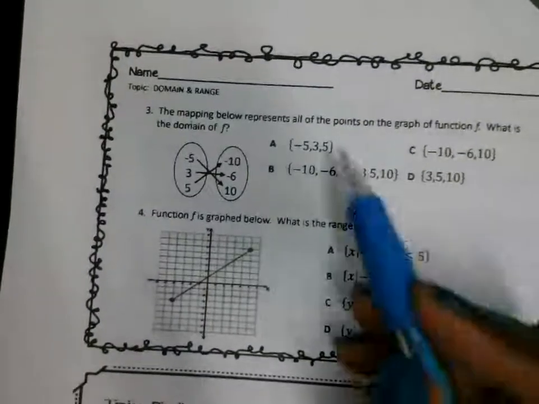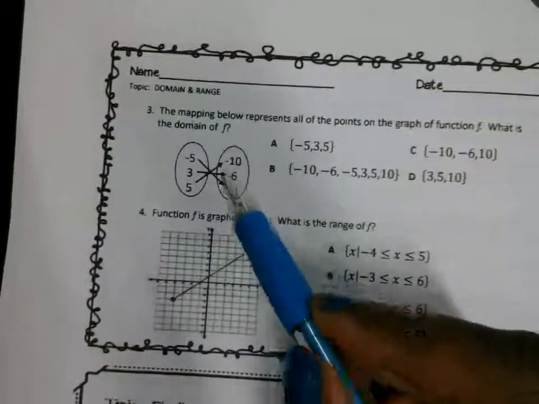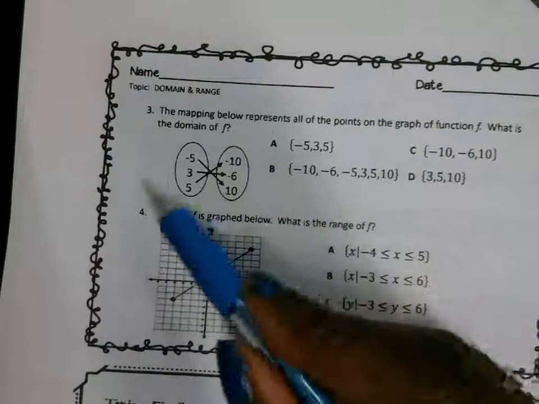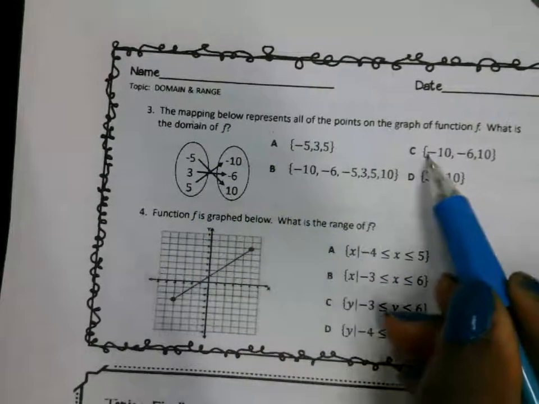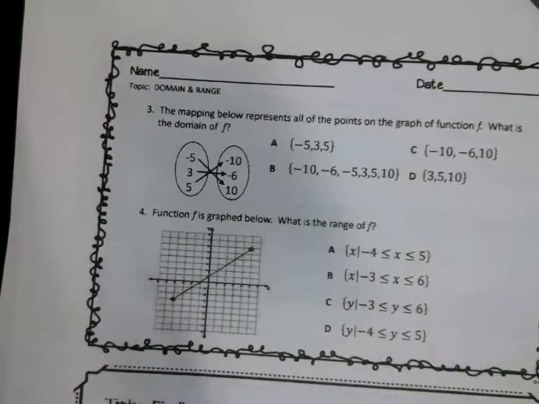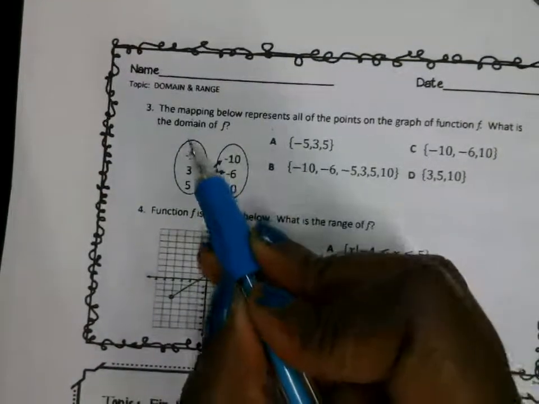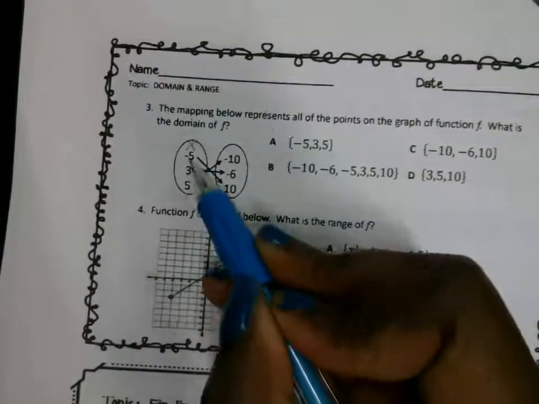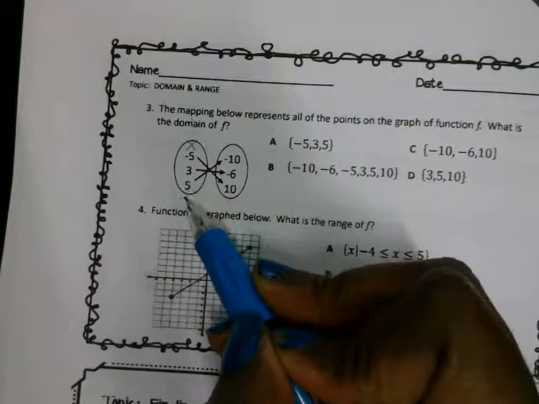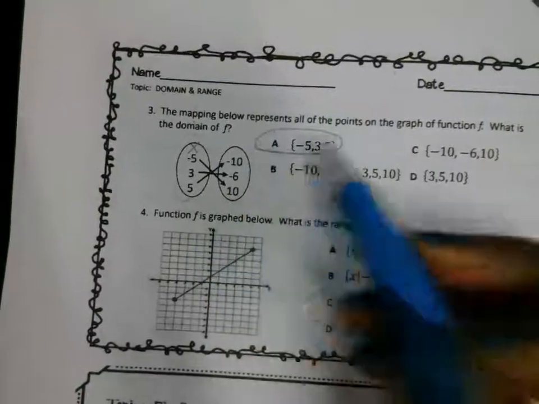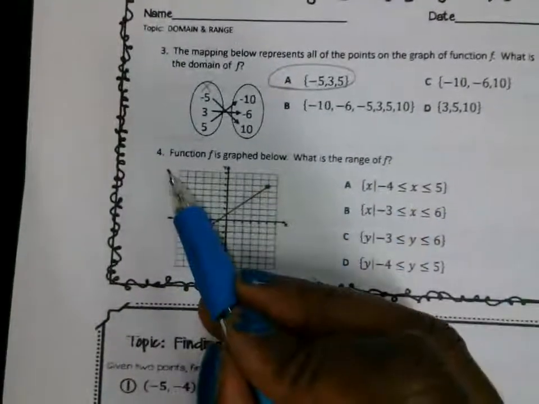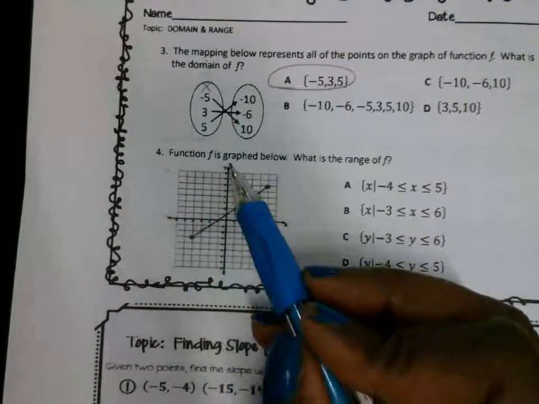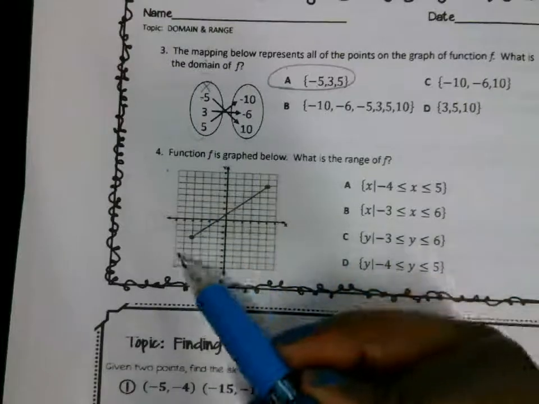All right, so which one of these answers is going to be the domain for this function right here? What are our domain values? Did you choose A, B, C, or D? A is the correct answer. These are my domain, my x values: -5, 3, and 5. Okay. All right, it says this is the function. Function f is graphed below. This is the line below.